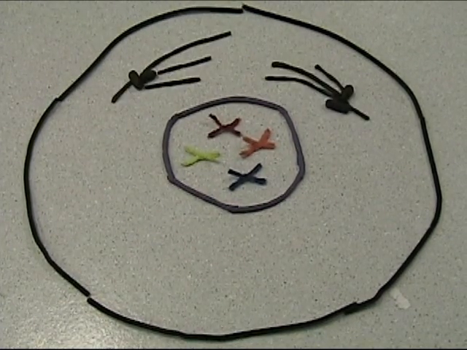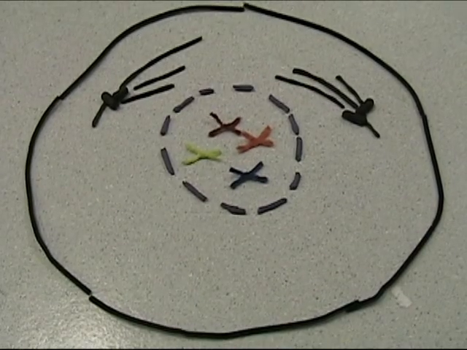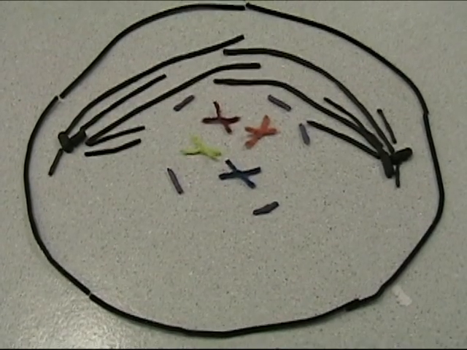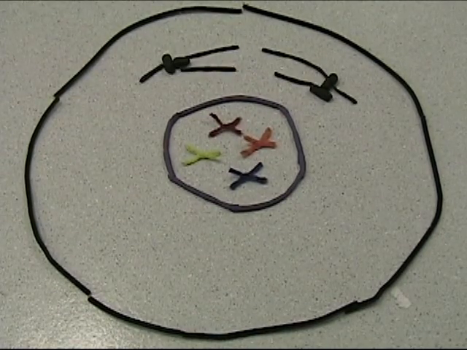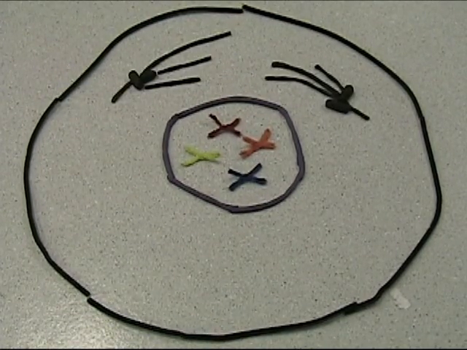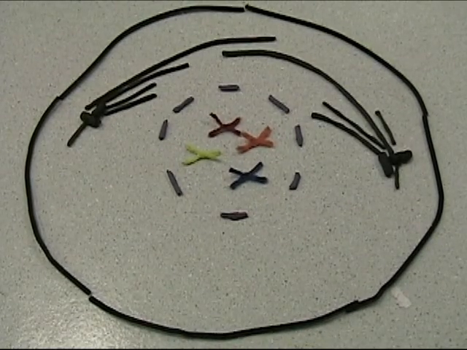You see the system of microtubules beginning to separate to the poles of the cell. These microtubules will begin to randomly explore the cell and make contact with the duplicated chromosomes for the purpose of aligning them at the center of the cell.